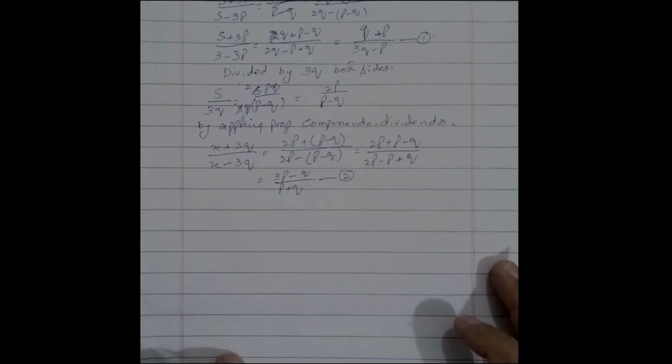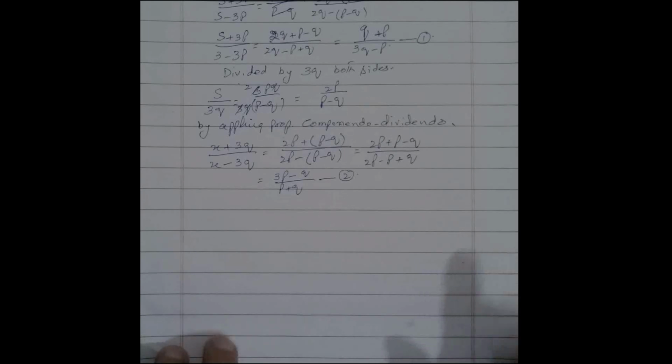Now we apply the invertendo method on question 1.